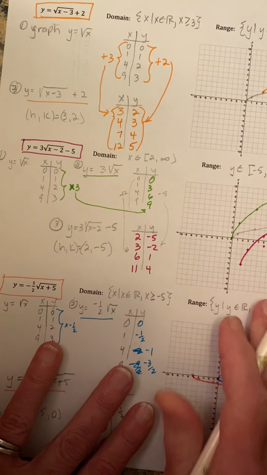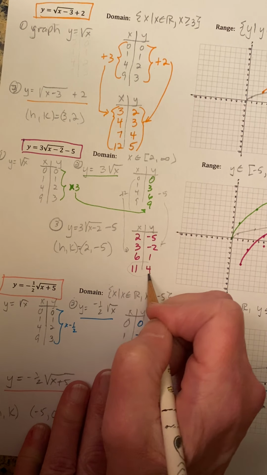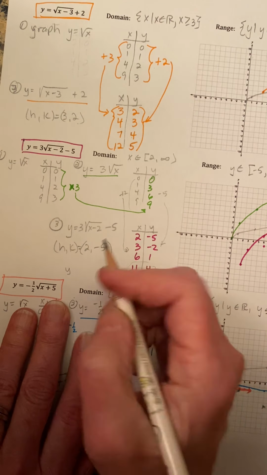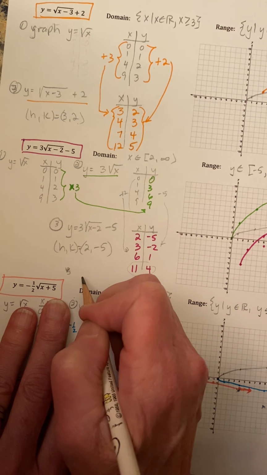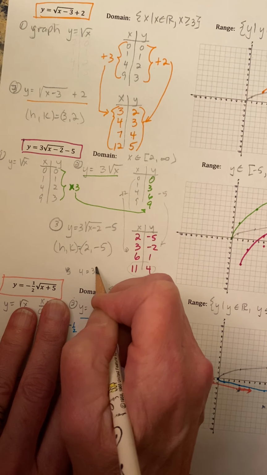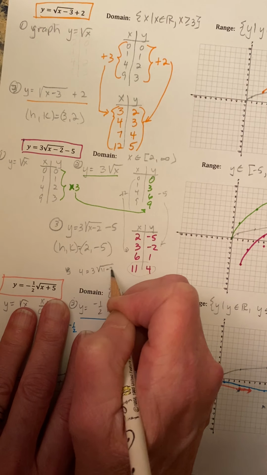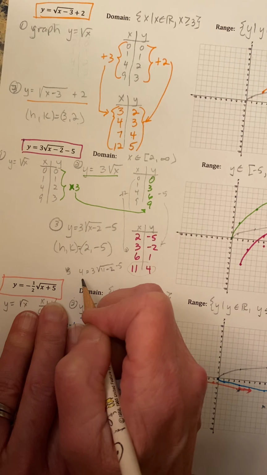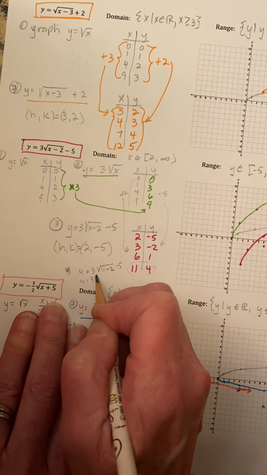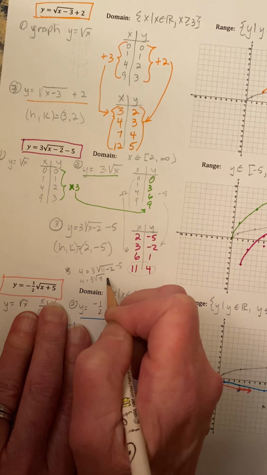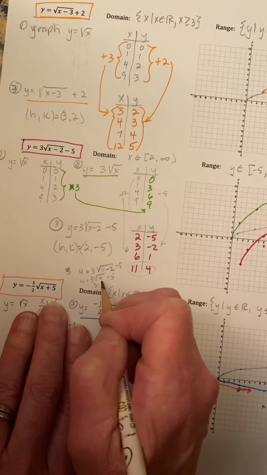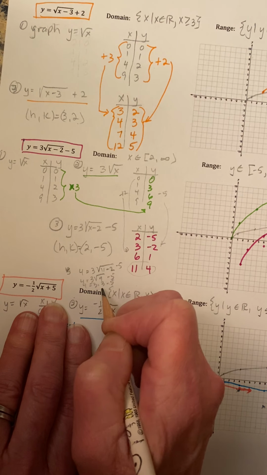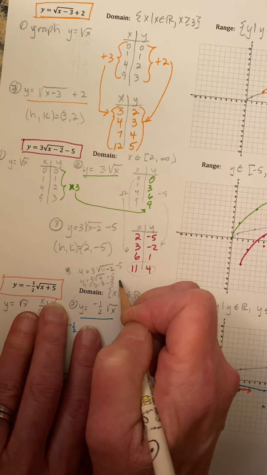Now, if you don't trust that they work, you can plug one in. If I wanted to see if 11, 4 was a solution, I could put it in. Whoops, except that's not going to be it. What we want to do is say, does 4 equal 3 times the square root of 11 minus 2, minus 5? I don't have a lot of room here. So 4 equals 3 times the square root. 11 minus 2 is 9, minus 5. That's 3 times 3 minus 5. That does indeed equal 4 if you do the math. It's 9 minus 5. So it works.